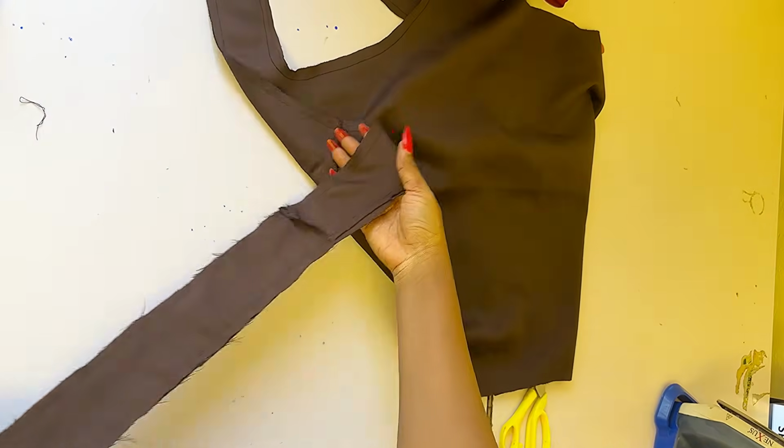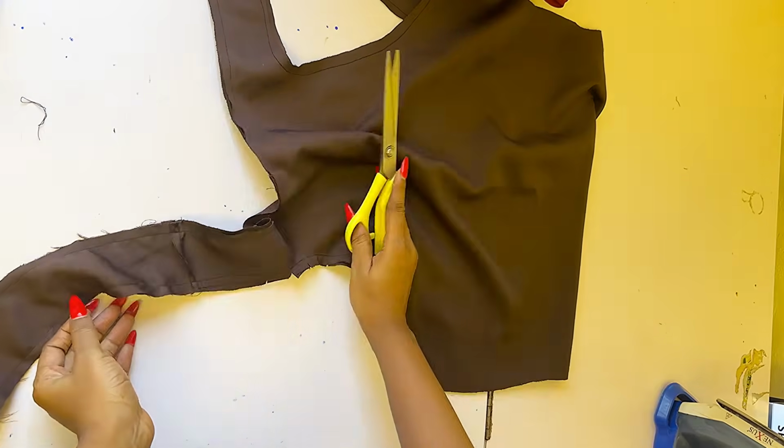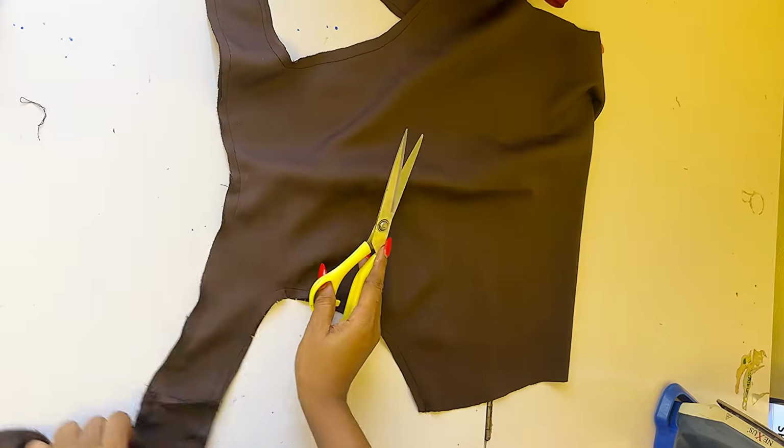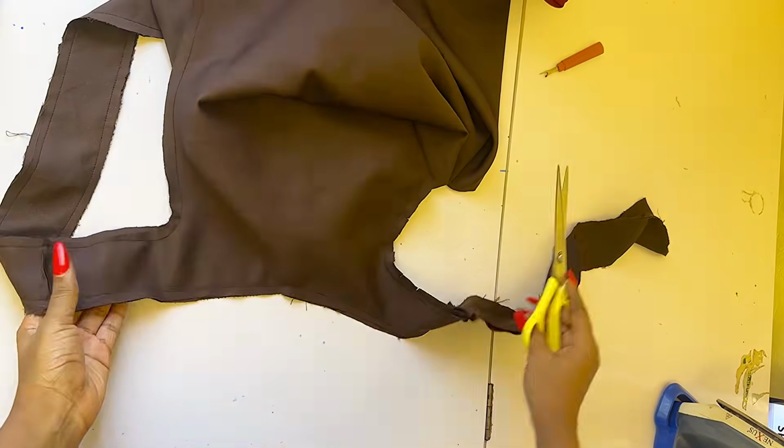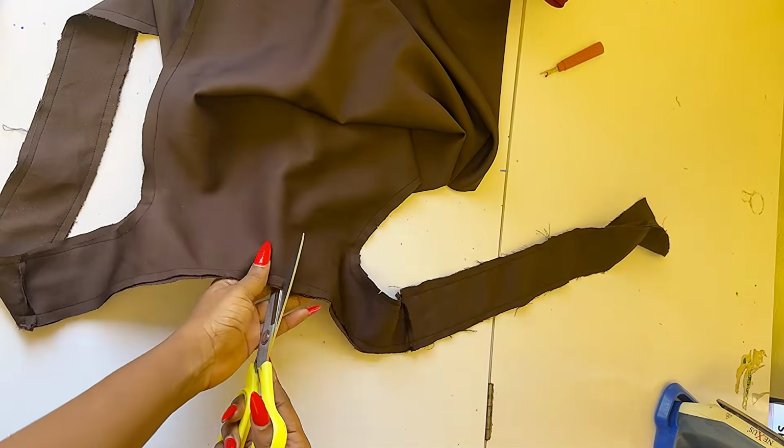So this is what it looks like. I already stitched the neckline and the armhole as well. I'm just going to give this a notch. Make sure you give it a notch so it can relax properly when you're ironing them.